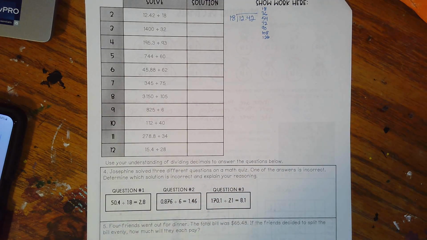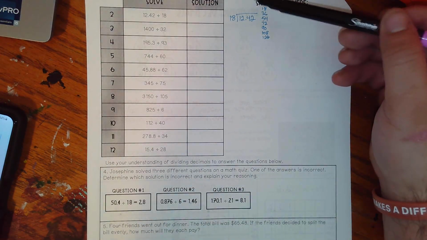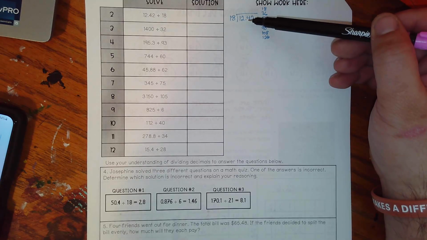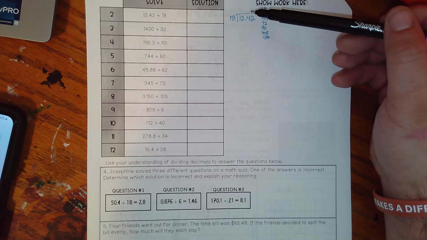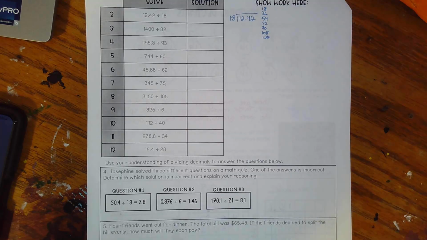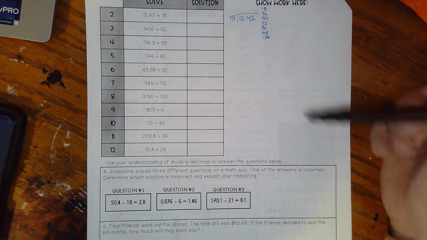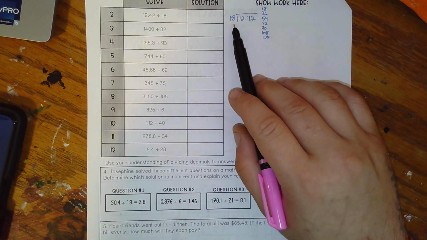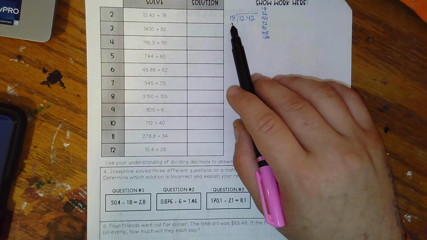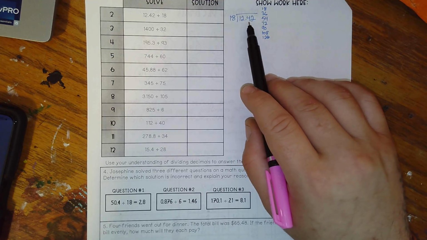Alright. Now, let's figure out how many times. Again, we're going to ignore this decimal. It's there so that we can bring it up at the end, but we're just going to ignore it for now. Okay, so it's not how many times 18 can fit inside of 12. It's how many times 18 can fit inside of 124.